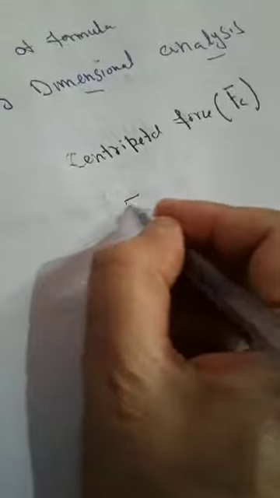This is a very important topic today: derivation of formula using dimensional analysis. How can we find any formula with the help of dimensional analysis? Suppose I take one example, the example of centripetal force. You know this centripetal force. We write F_c, centripetal force, you know that it is equal to mv squared divided by r.